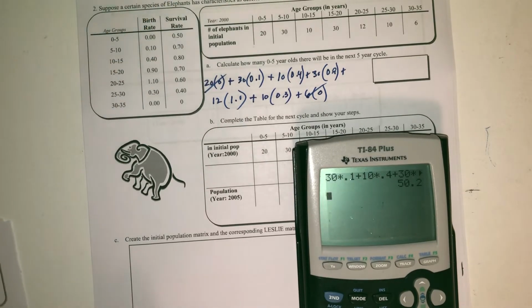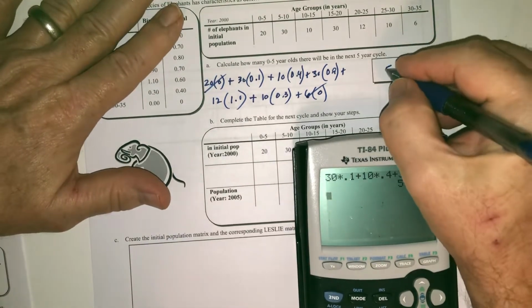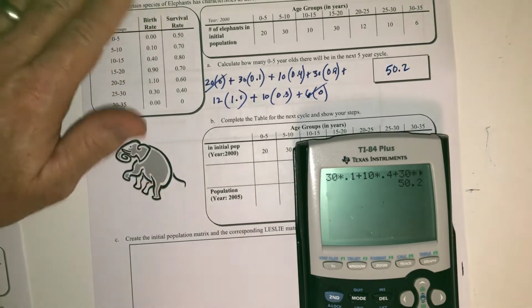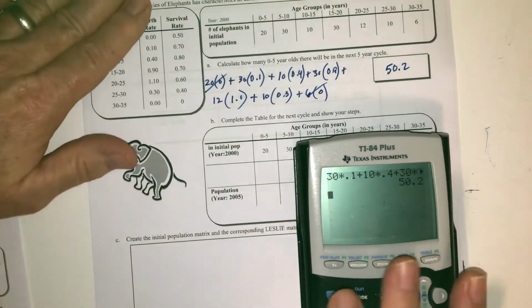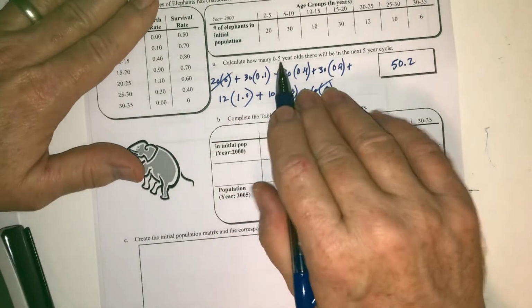When I hit enter, I get 50.2. So we're looking at about 50 of these elephants for this particular 0 to 5 years old.